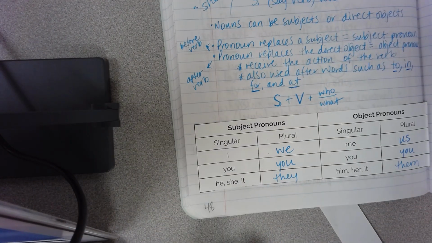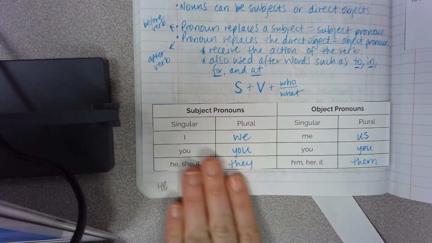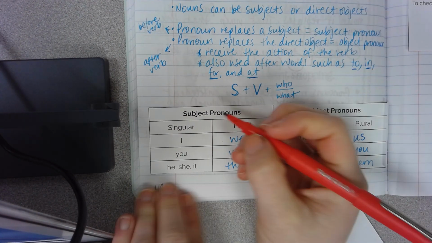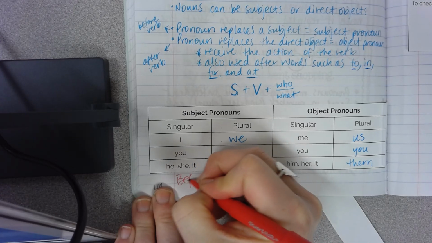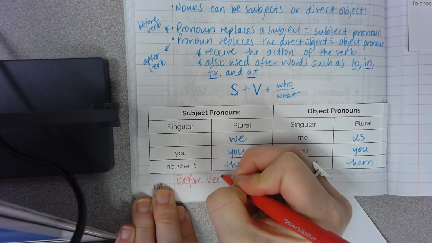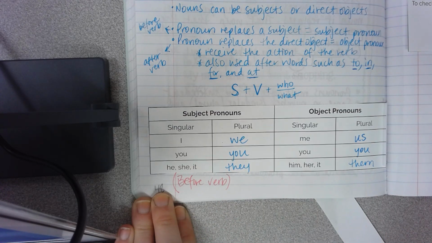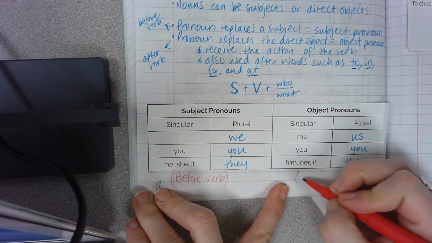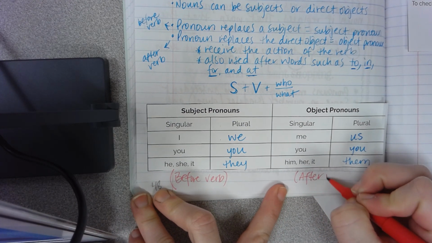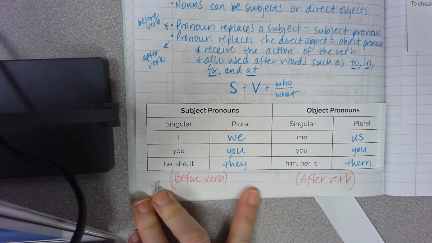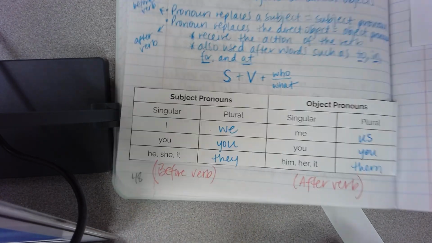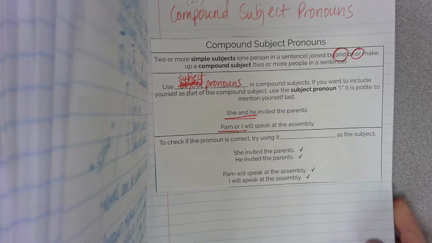Subject pronouns have to be used before the verb. And we're actually going to write before verb, even though we did write that above. Object pronouns after verb. Okay, then let's turn back to the compound subjects, or subject pronoun.